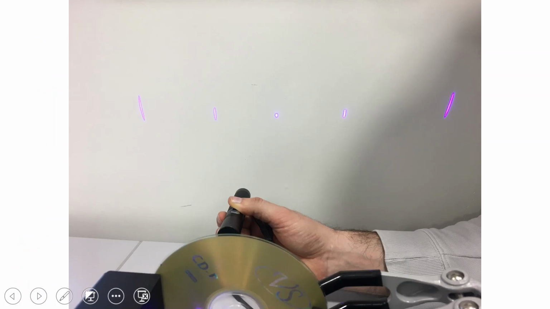So let us move to another experiment. Here we have the same CD disc placed at the same distance, capital L equal to 0.35 meter, but we change the light source. Now we use a blue laser, and we see an even more complex picture.